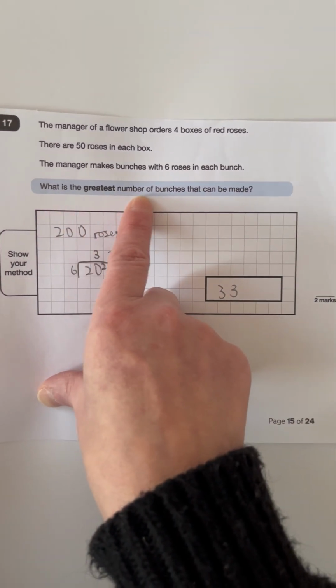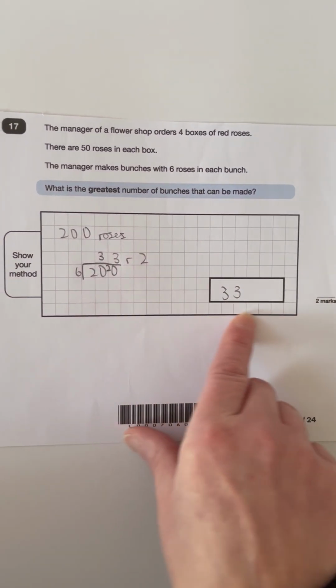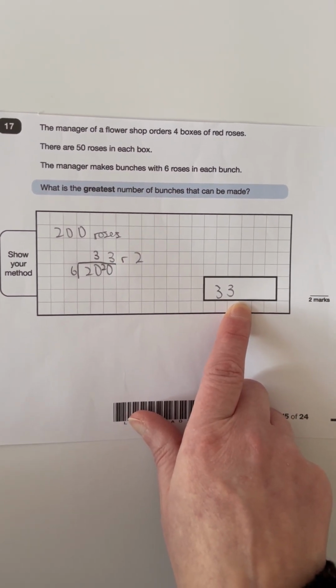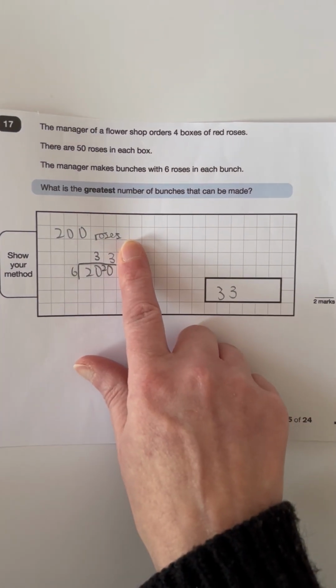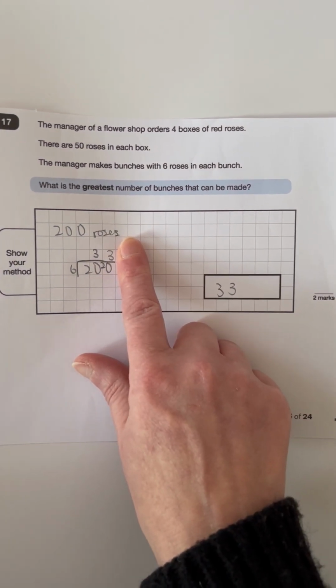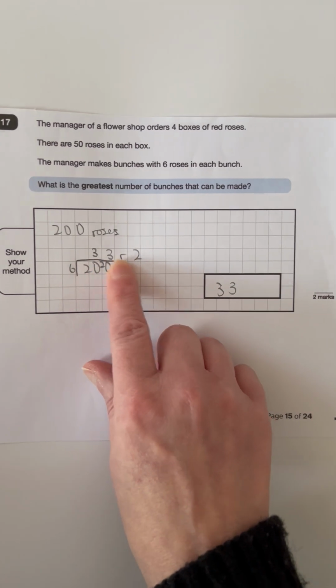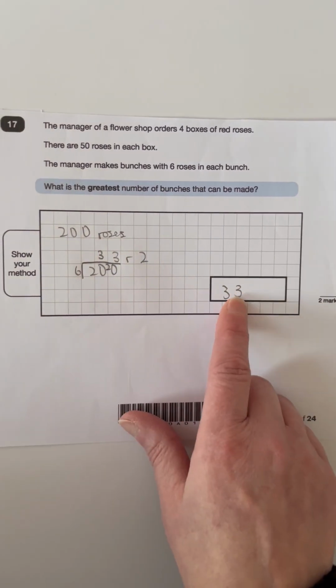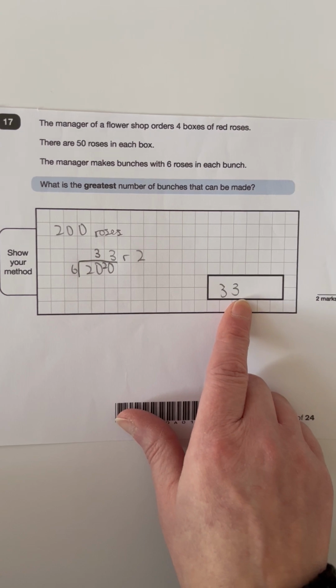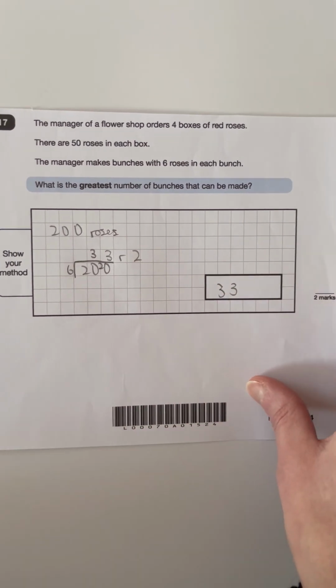So it's saying what is the greatest number of bunches that can be made. We can only make 33 because that's the whole number. And this is the tricky part. We can't make 34 because we don't quite have enough. So the greatest number of bunches that we can make is 33.